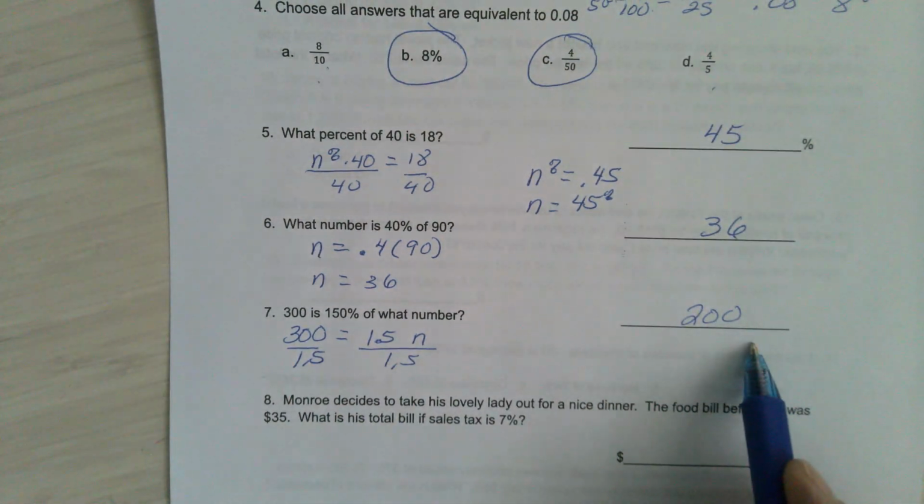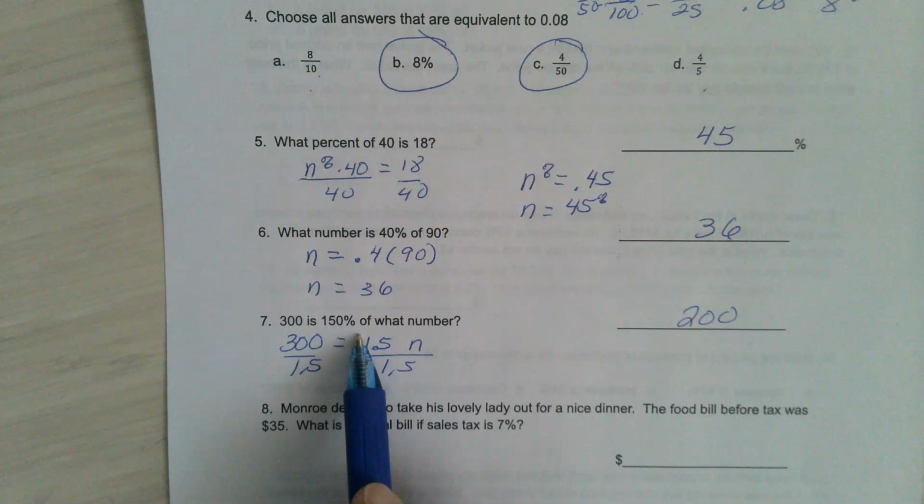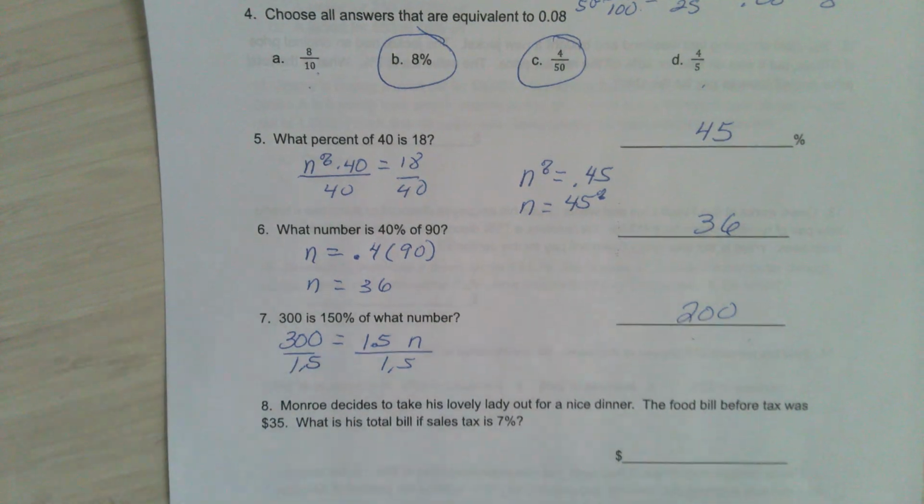That means 300 is bigger than 200. All right, is 300 bigger than 200? Yeah, because it's 150% of that. 100% of 200 would be 200. 150% is 200 plus half of 200, which is 100, would give you up to 300.